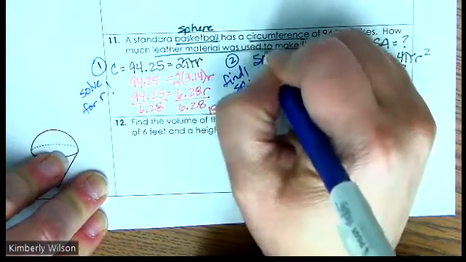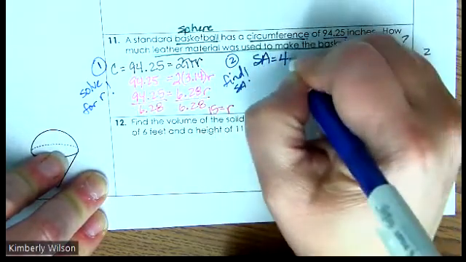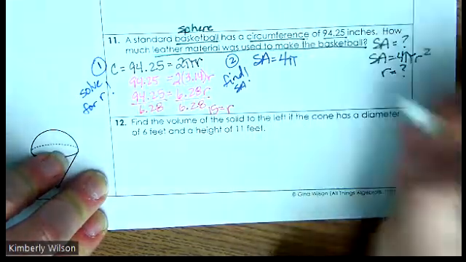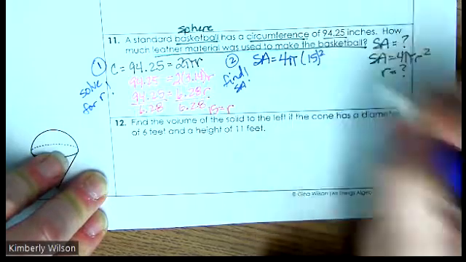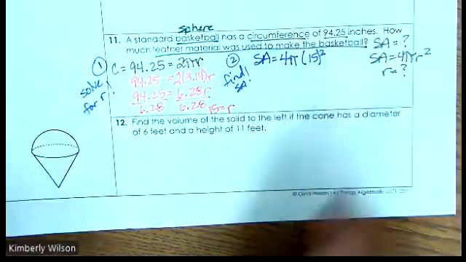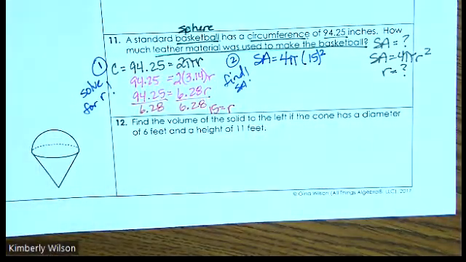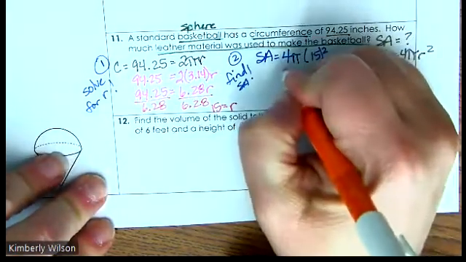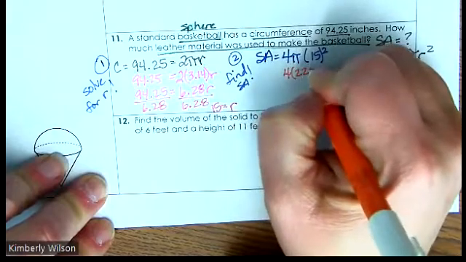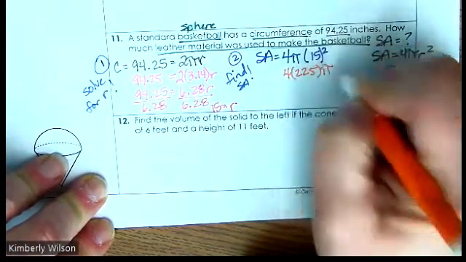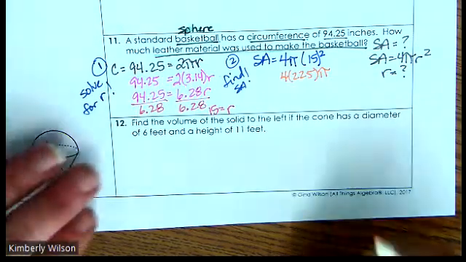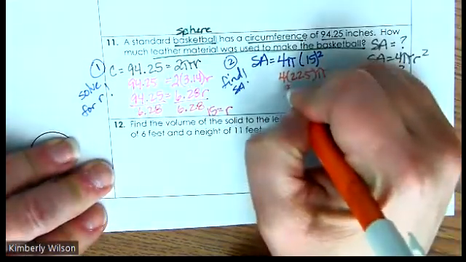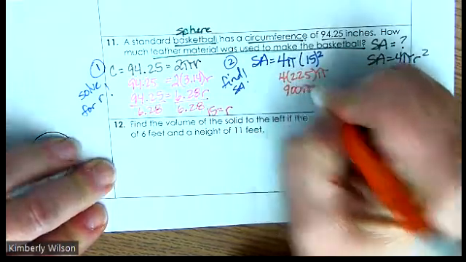So we now plug in. So we have 4 pi 15 squared. So I'm going to have 4 times 225 pi. Always plug in pi last. So we have 900 pi.